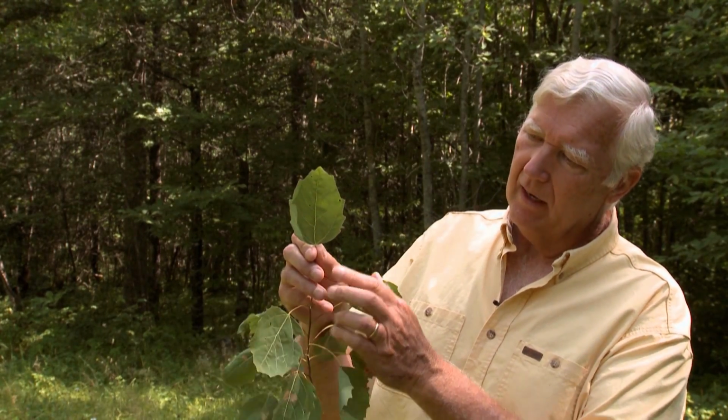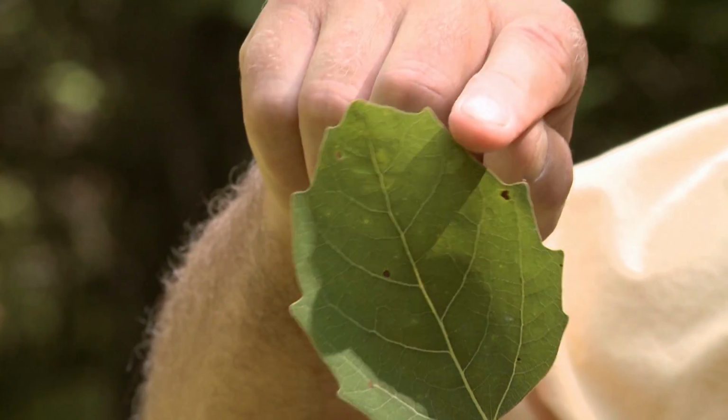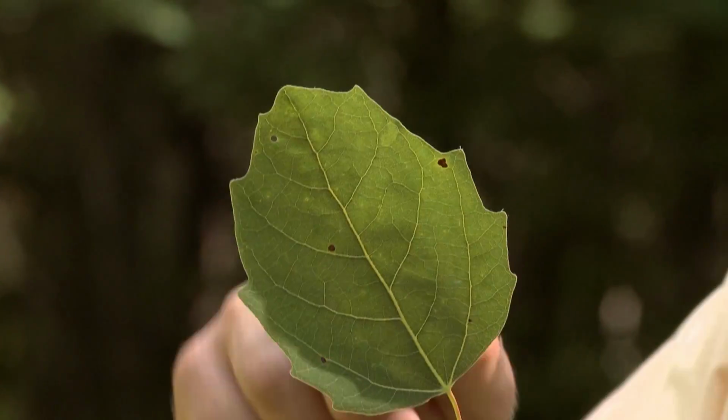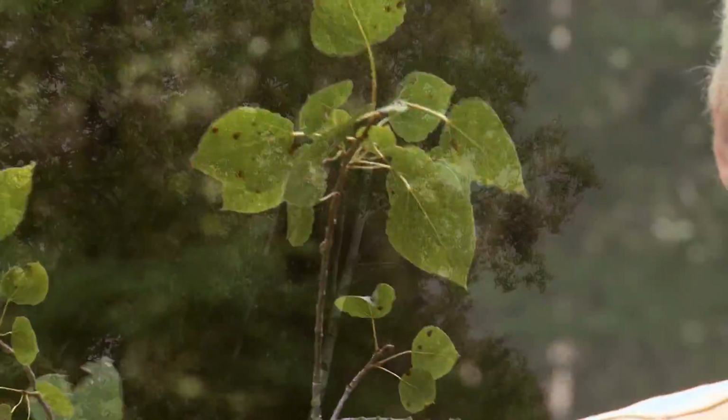Okay, this tree is one of the two most common types of aspens, what most people call poplars. This particular one, if you look at it, has teeth along the edge and a fairly good sized leaf. This is appropriately named big-toothed aspen. And the leaves are bigger than this, which is trembling aspen, which has smaller, smooth-edged round leaves.